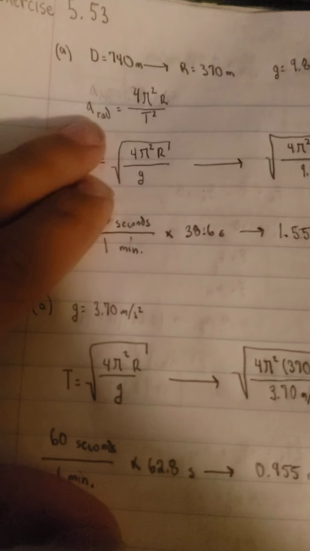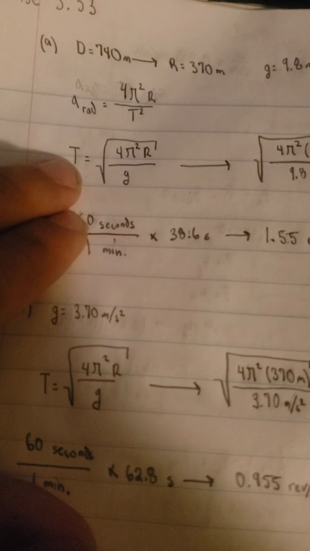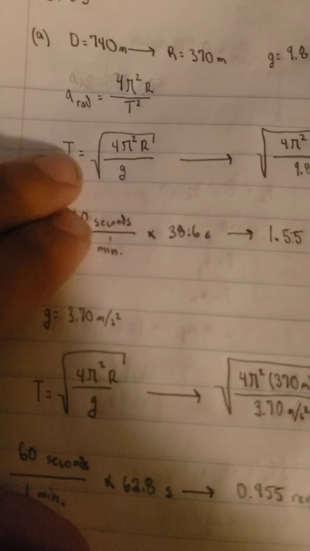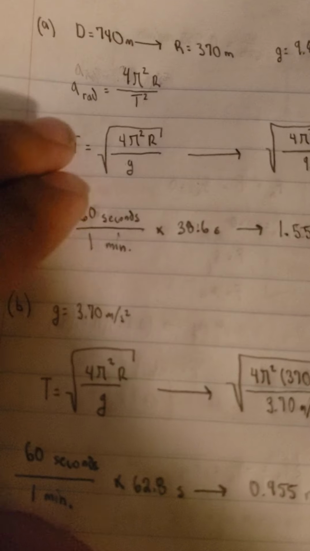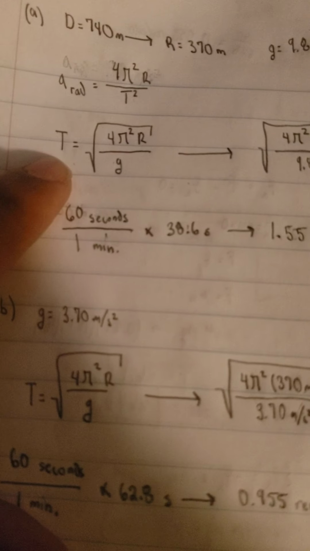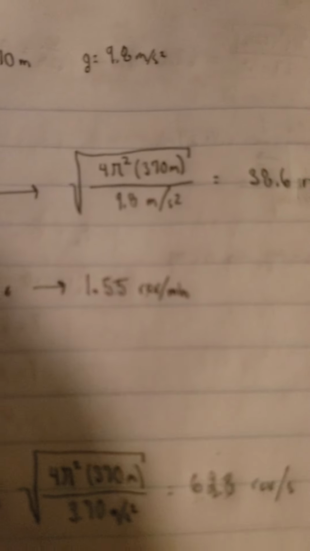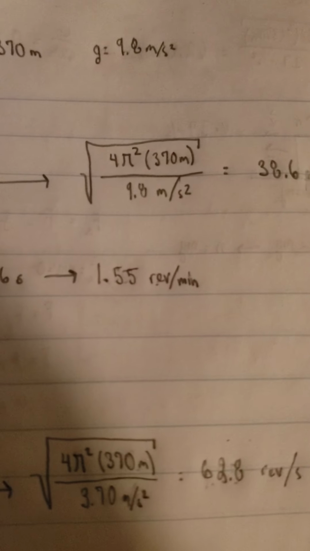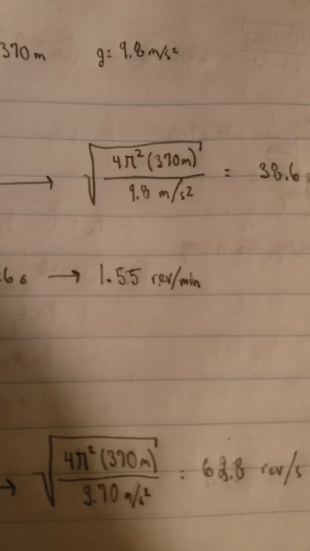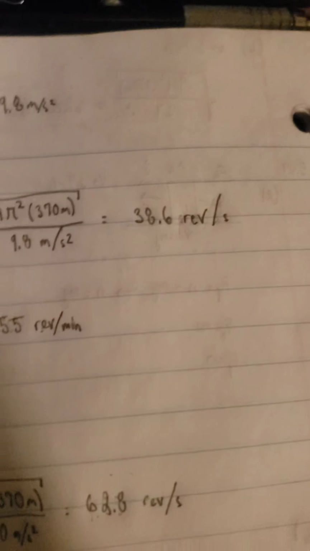So from there, we know that we have to use this equation in order to find the amount of time it takes for one revolution, which is T. So we use a_rad equals 4 pi squared r over T squared, and we rearrange the equation to solve for T. So for T, we have the square root of 4 pi squared r over g, and from there we can input the radius as well as the g, which is the square root of 4 pi squared times 370 meters over 9.8 meters per second squared, which will equal 38.6 seconds per revolution.